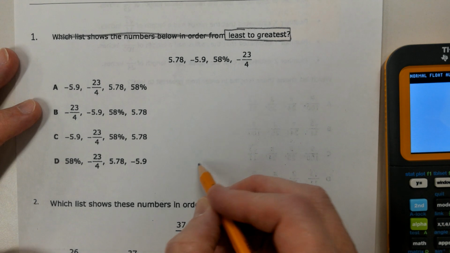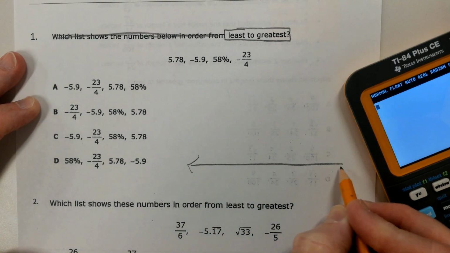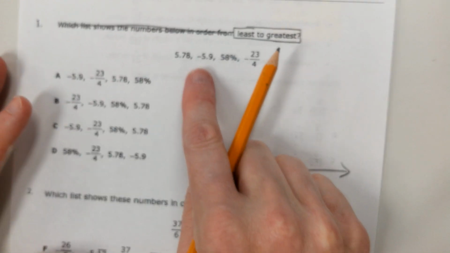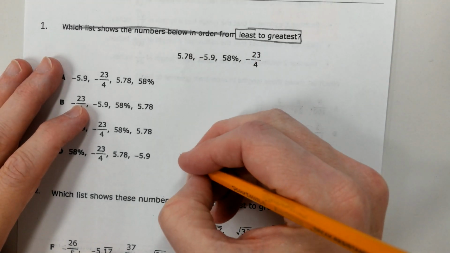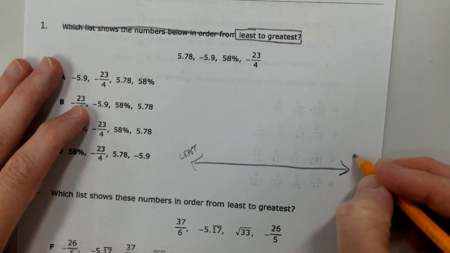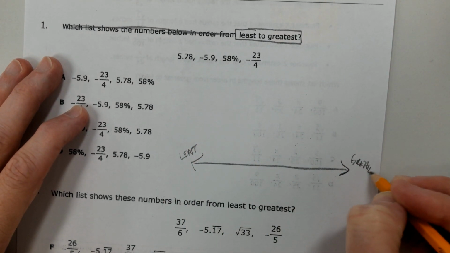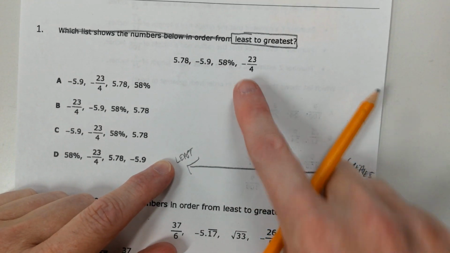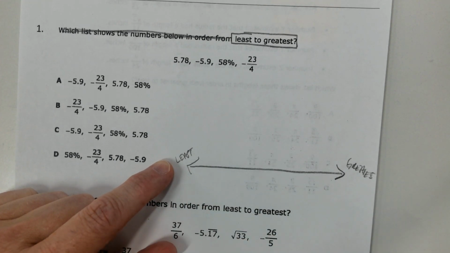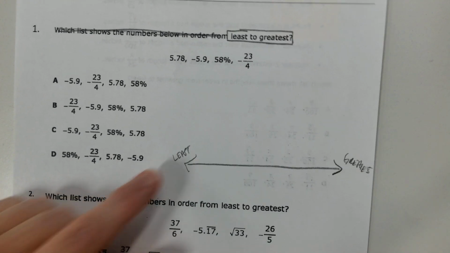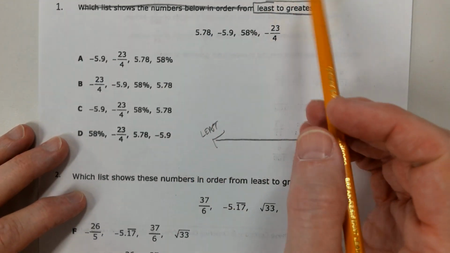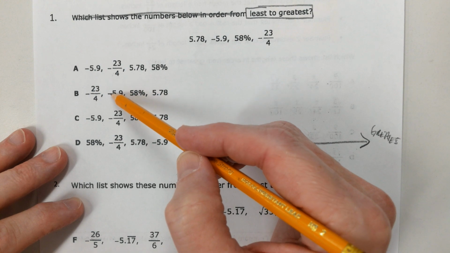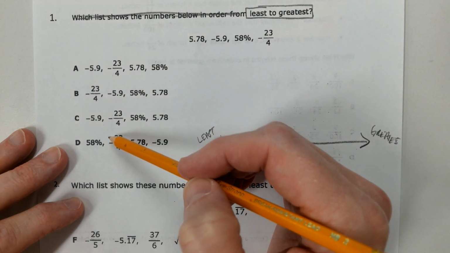Okay? If I create a number line, write what I write. If I create a number line like this, and I know I'm going to list these 4 numbers, least on the left and greatest on the right, let me ask you a question. If I start with least and I have some negative numbers, my negative numbers are going to be furthest left, correct? So if I look at my answer choices and I know the question's asking me from least to greatest and I have negative numbers, is there any one of these answer choices that you can get rid of? D. D, why? Because it's not negative.